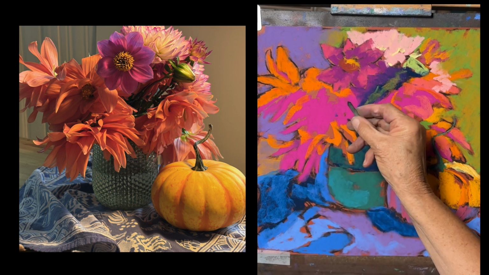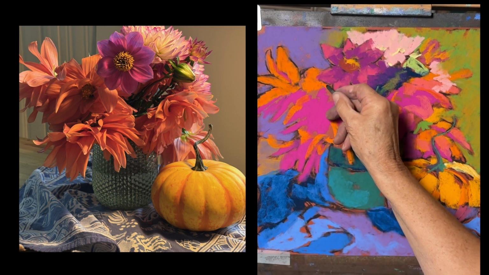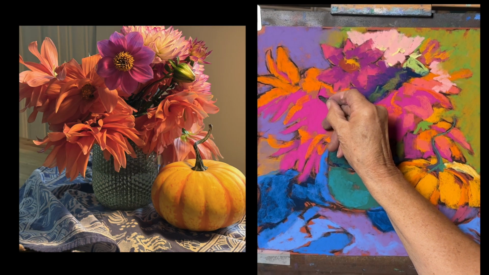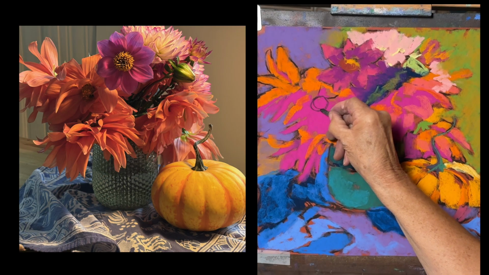Okay, and I think it would help me if I knew where there's a petal that goes here, and then the center of that flower is there.